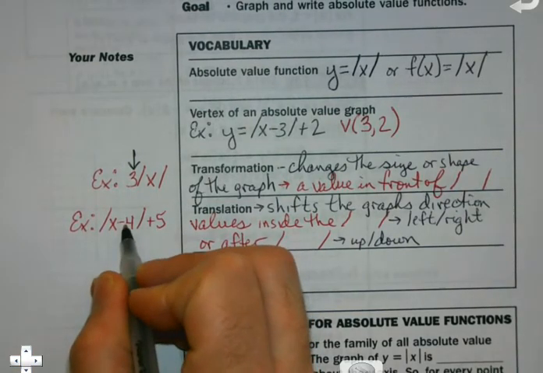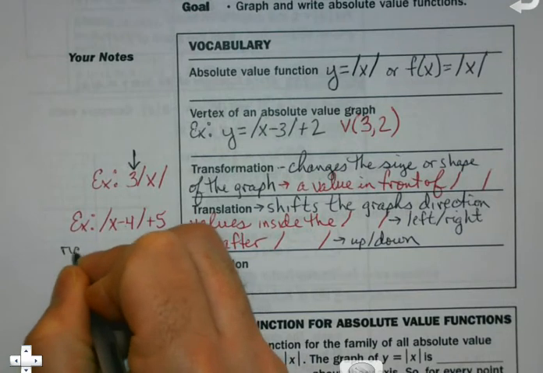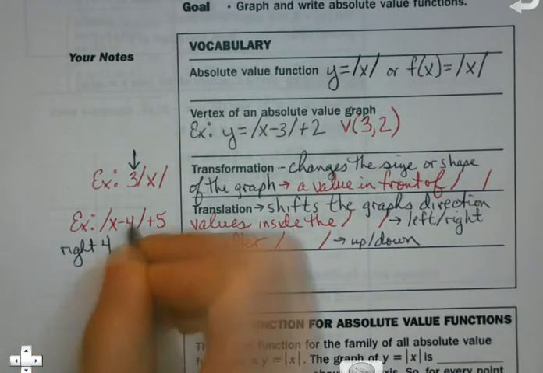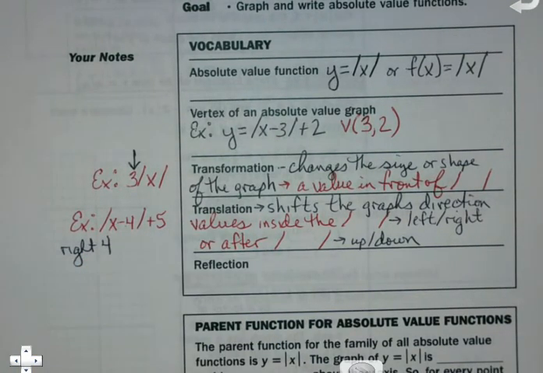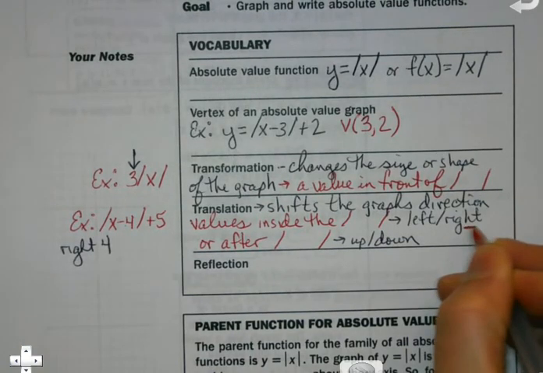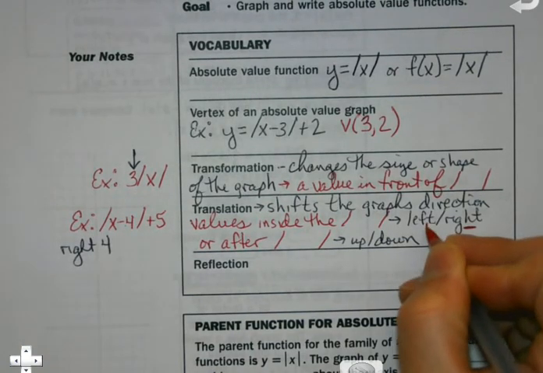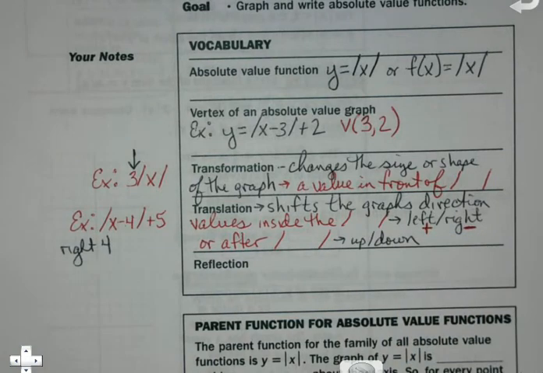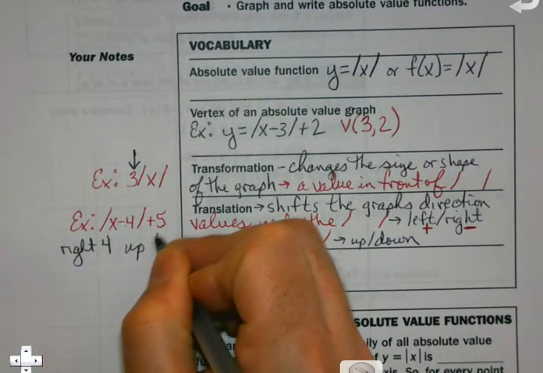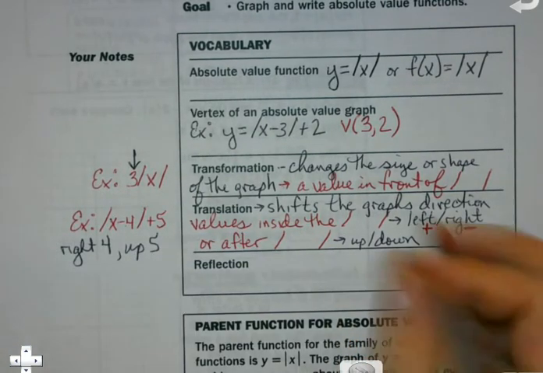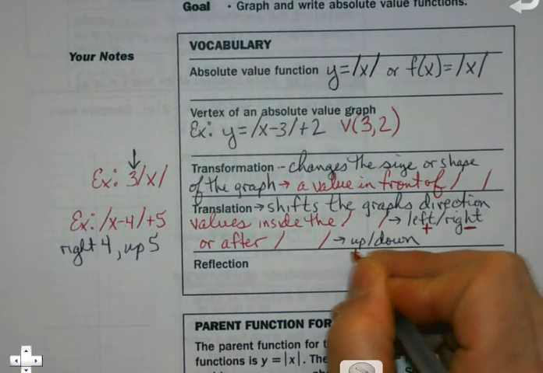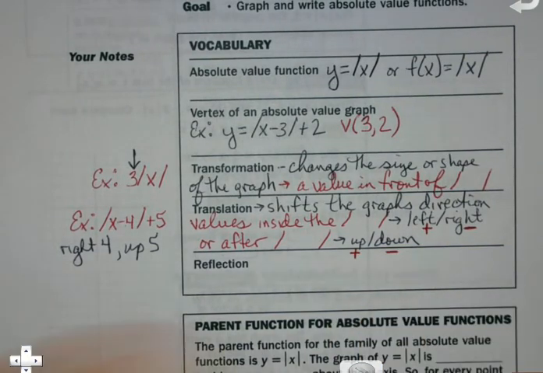So if I have a choice between left or right 4, this one would have a translation of right 4, because when I'm looking inside, if it's a minus, it'll be right, and if it's a plus, it'll be to the left. And then the number after, I just go with. So plus 5 seems like it would be up, and it is. So if it's up, it'll be positive. If it's down, it'll be negative.